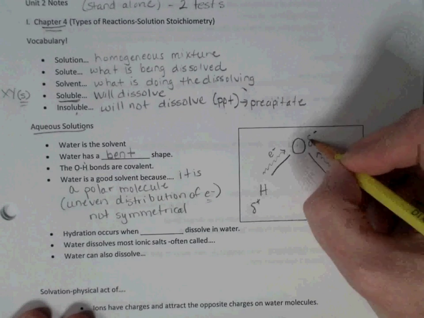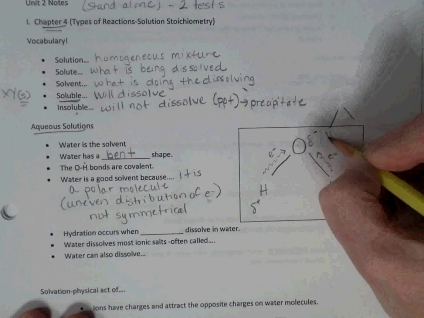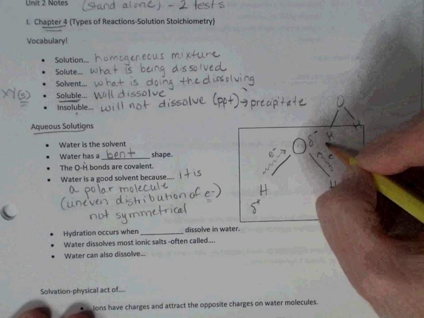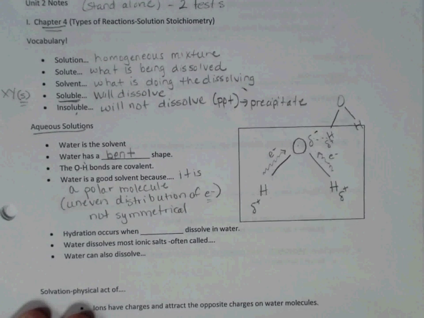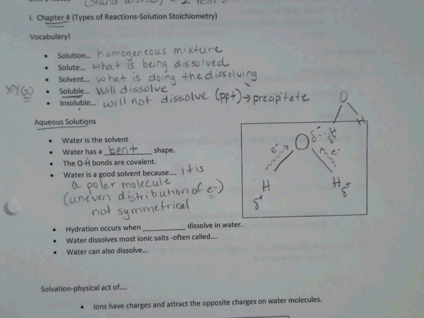Because that slight negative of that oxygen, if I've got another water molecule here and this hydrogen is slightly positive, what's going to happen between a negative and a positive? Two opposite charges attract. So the water molecules kind of want to come together and cause surface tension, and cause cohesion and adhesion.